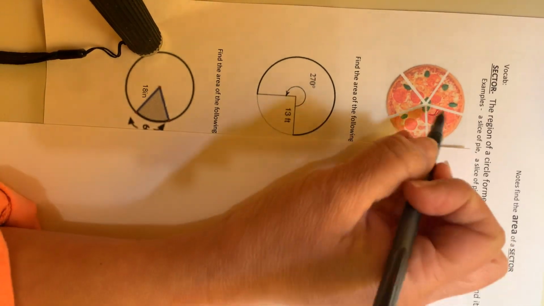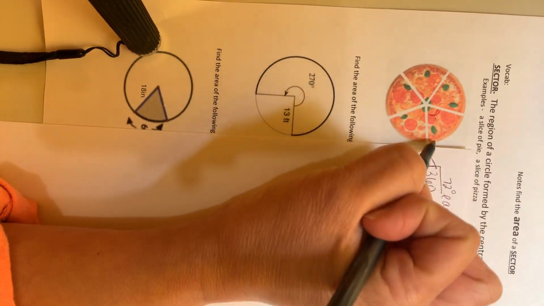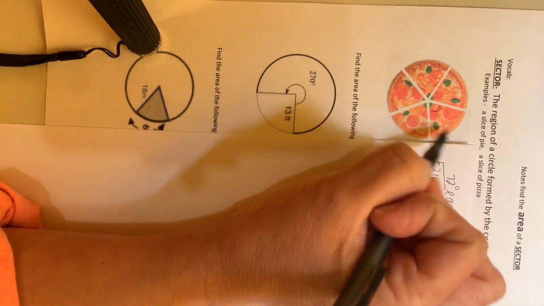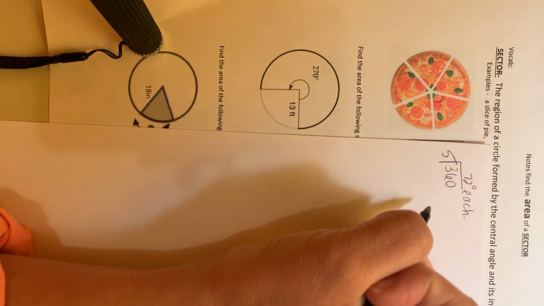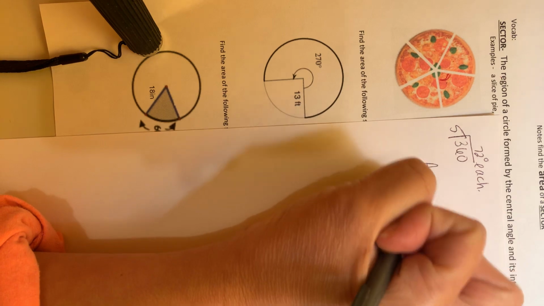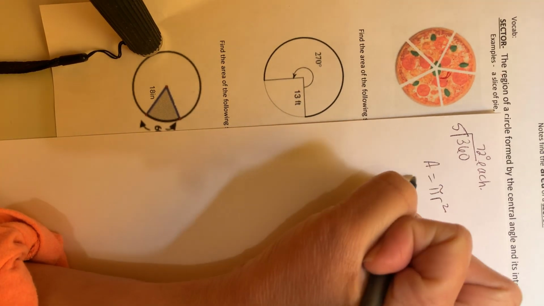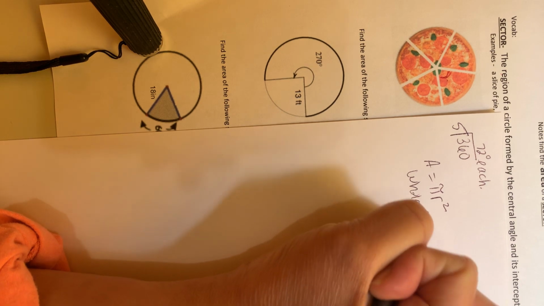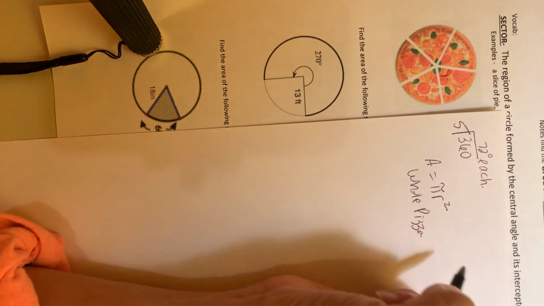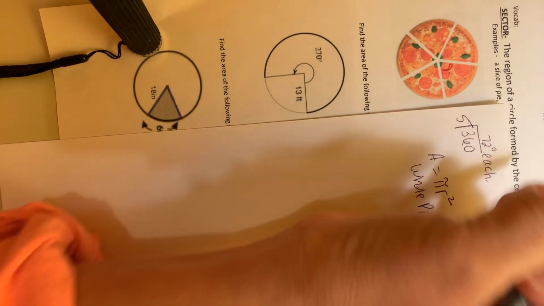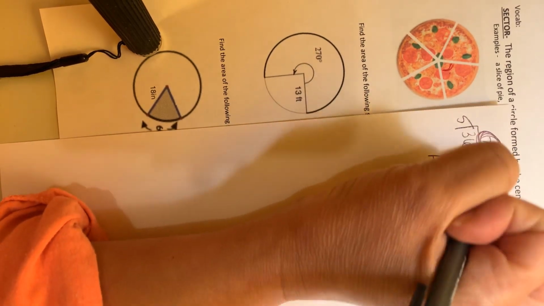So I want to find out the area of one piece of pizza. If I want to find the area of the whole circle, the area equals pi r squared. But I don't want the whole pizza or the whole circle. I only want 72 degrees of it.